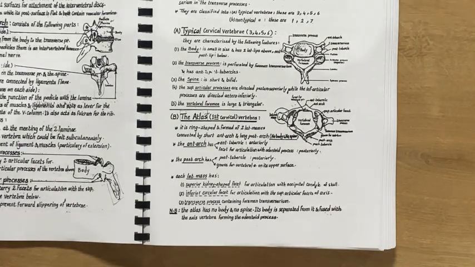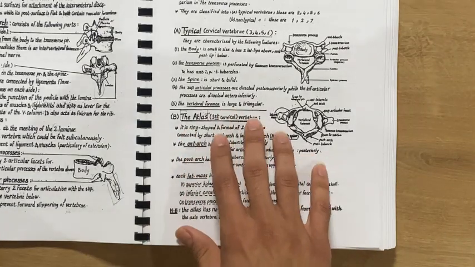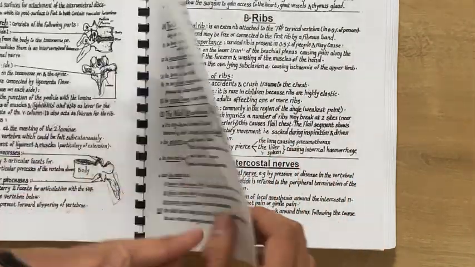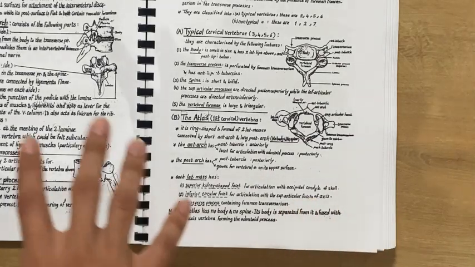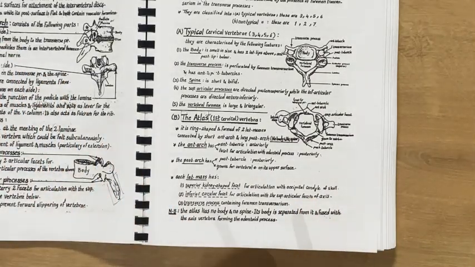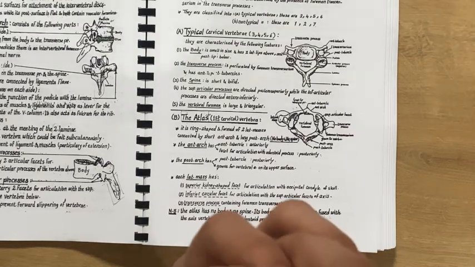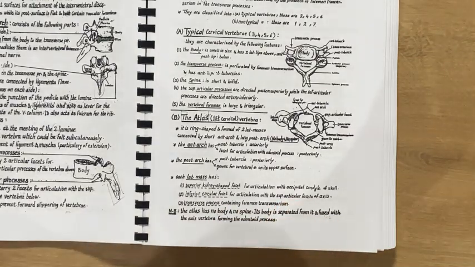Okay, so I don't know if I should make a separate video discussing the atlas and the axis, because they do deviate away from the general structure of the vertebrae, because they form an important feature of the vertebral column, where the head articulates with those two and forms the joint between the spine and the head.